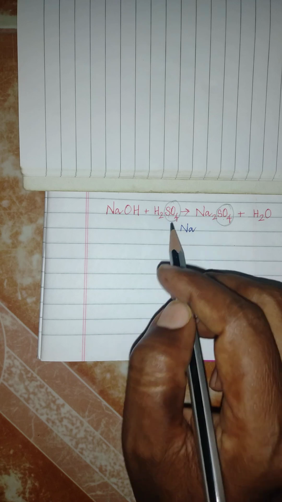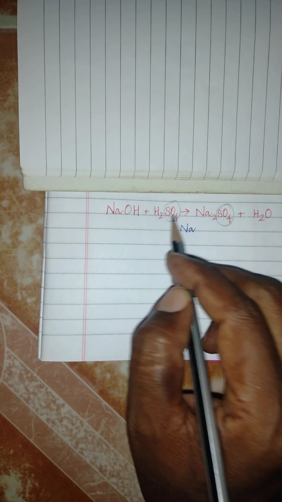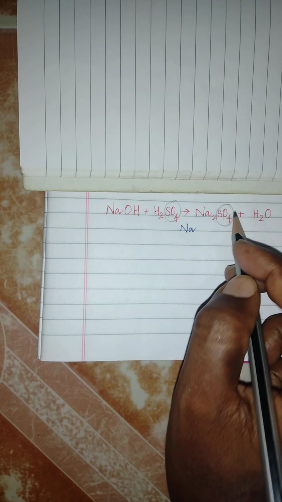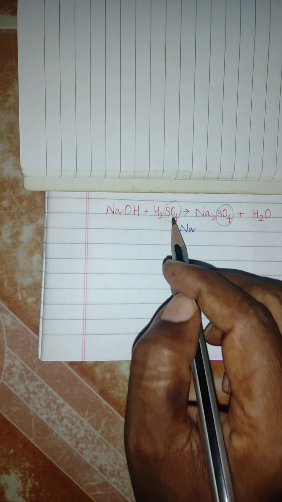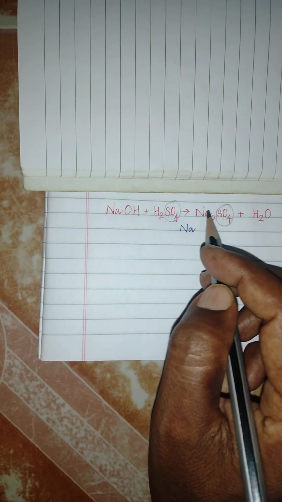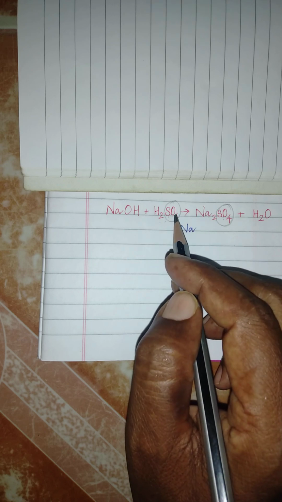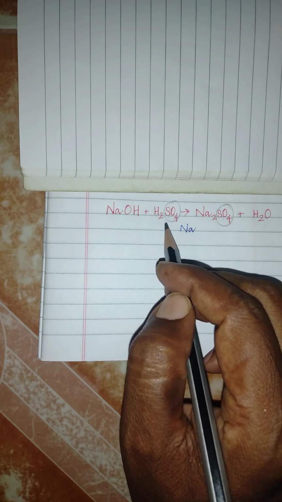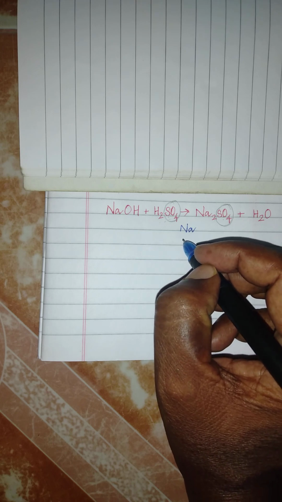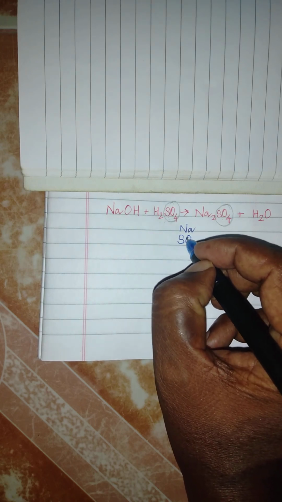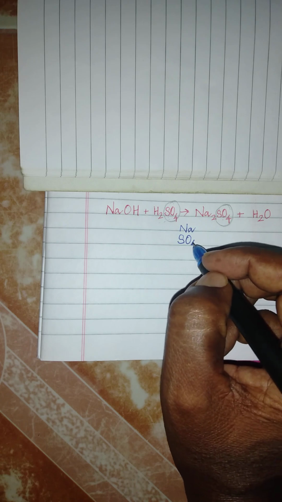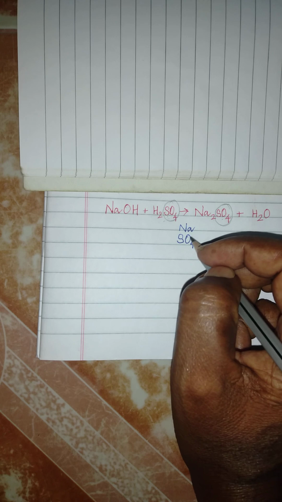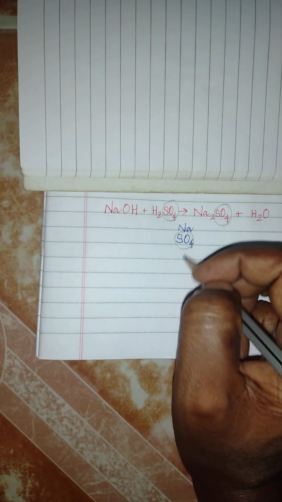So in a chemical equation, if the same radical is present on both sides, we need not break the radical into different atoms. Instead, we can consider that radical as one unit while we are balancing. So now we can write this sulphate as one unit. We need not break it. This together we can consider one atom, that is one unit.